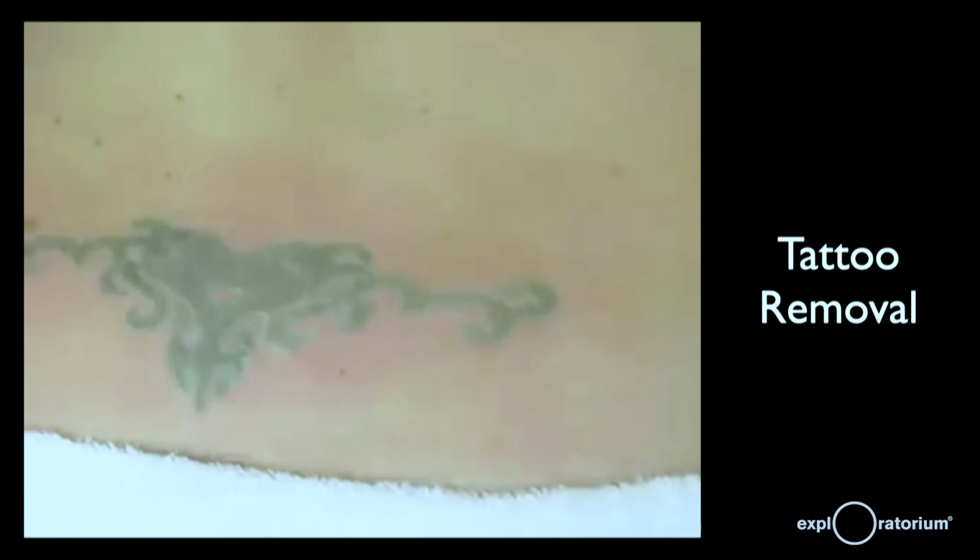She'll have to go back and get another treatment to get the rest of the ink taken out eventually after this heals. It's going to take a little while to heal because it's a little kind of like a burn. Another interesting application is one of these right here. This is also an infrared laser, and this is for hair removal.